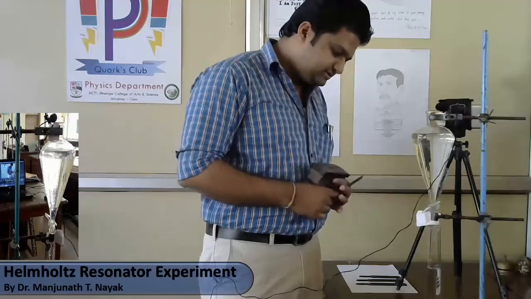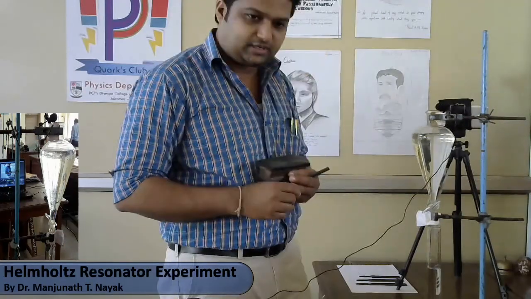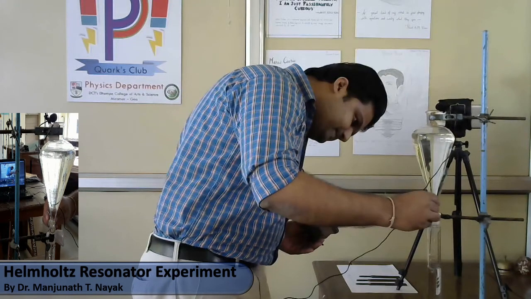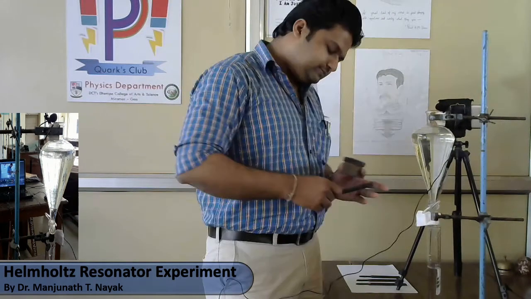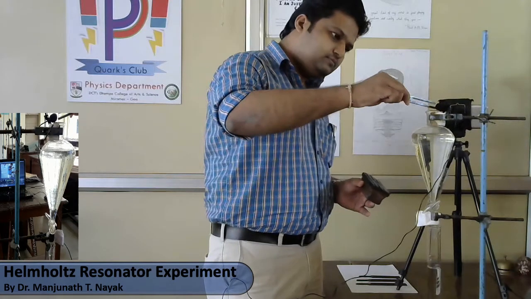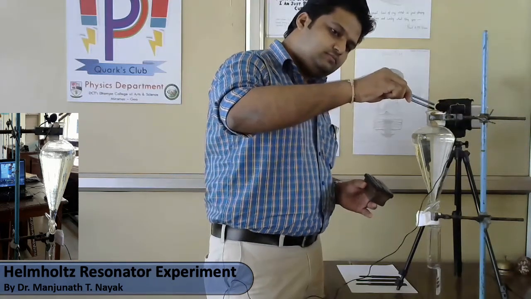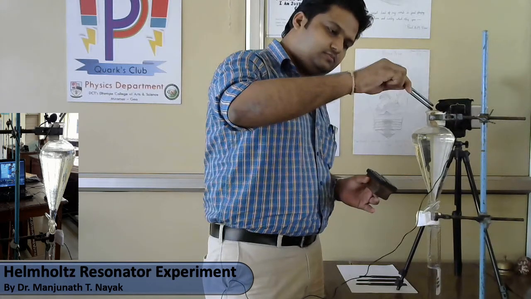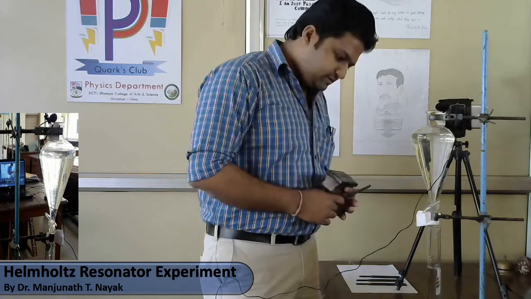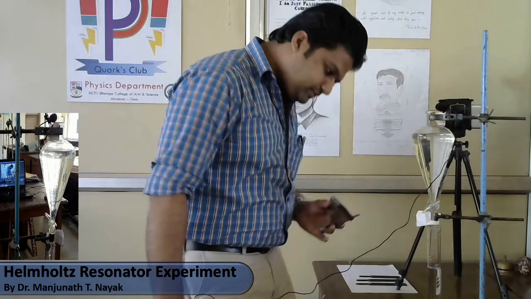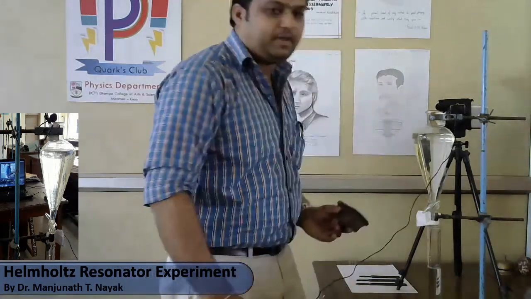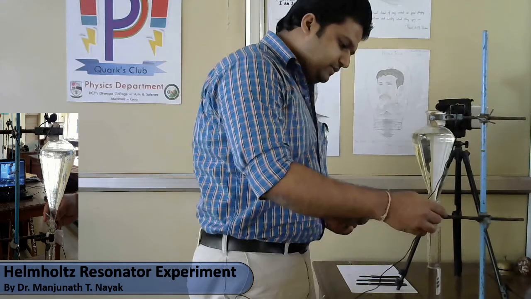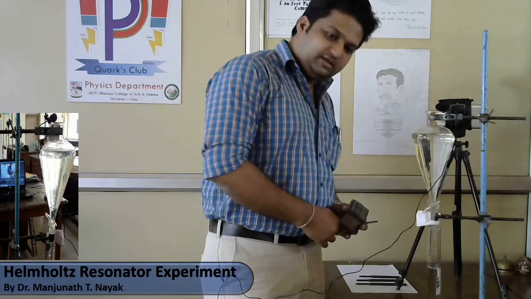Yes, so this sound is still bigger. So what I'll do is I'll just take out another 2 drops of water. Yes, so I've got a very loud sound by now, and it is 96 ml as per this measuring cylinder. Fine. So I think I can note down this reading for 96 ml.